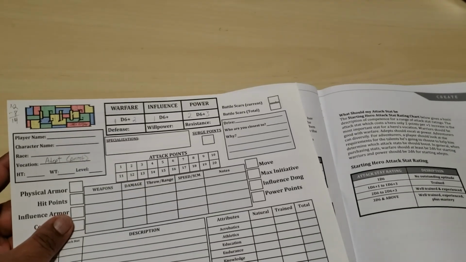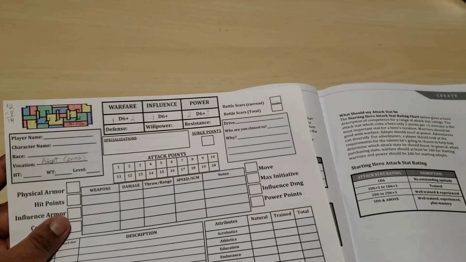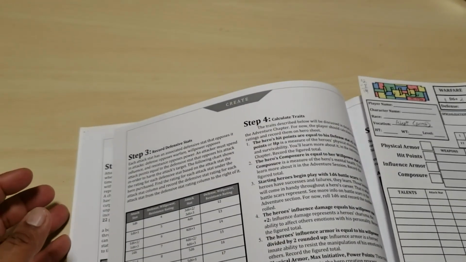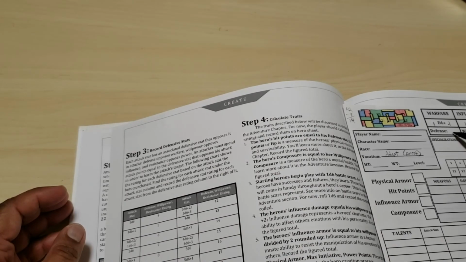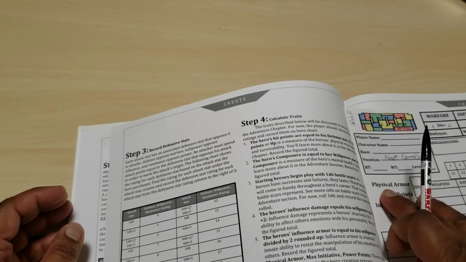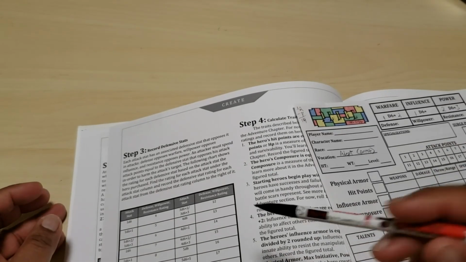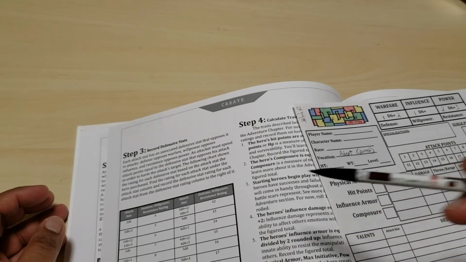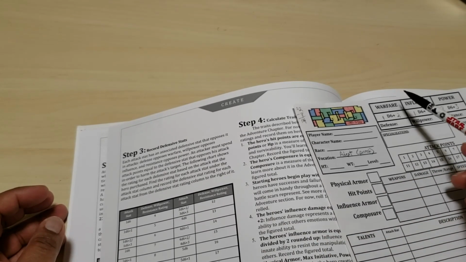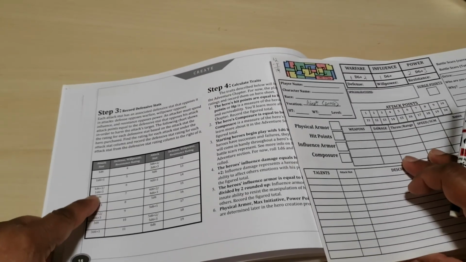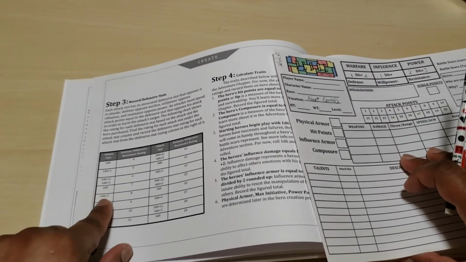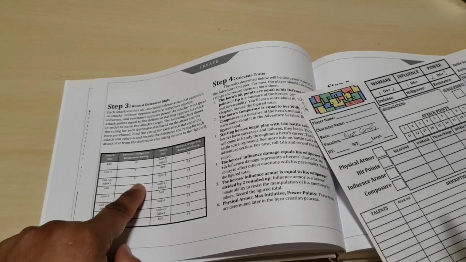Moving on. The next step is doing your defensive stats. As I said, all of your attack stats have a defensive stat associated with them, and your rating in your attack stat determines what your defensive stat is. So I'm going to go ahead and calculate that right now. 1d6 +2 means that I get a 6 in my defense.